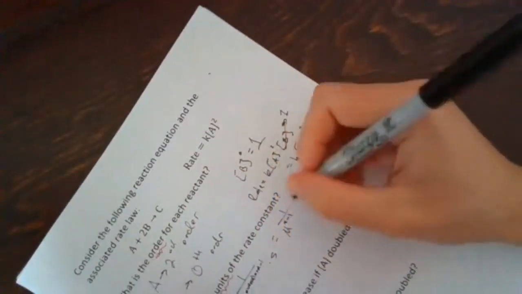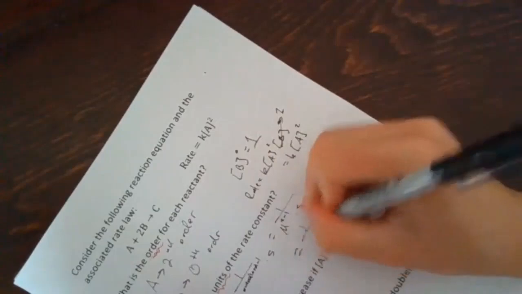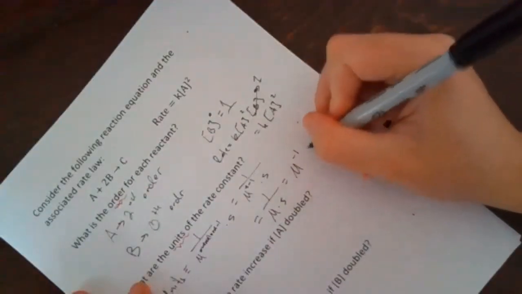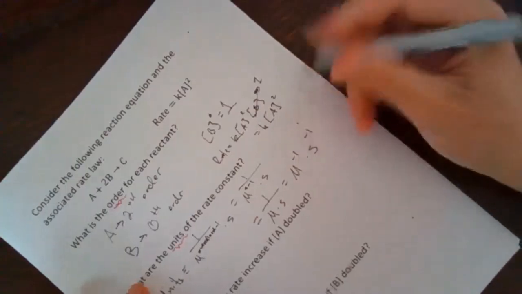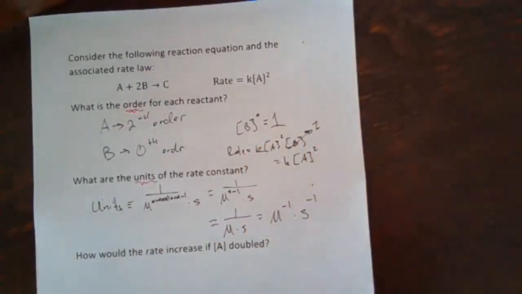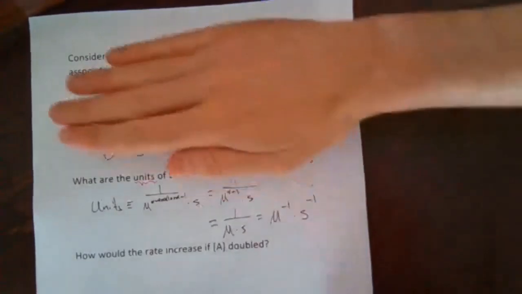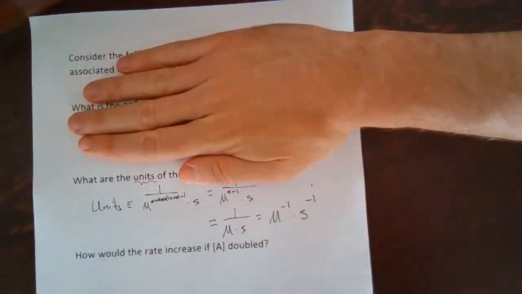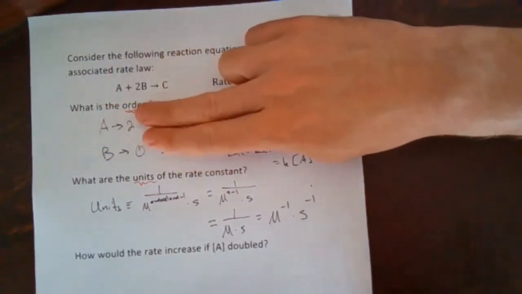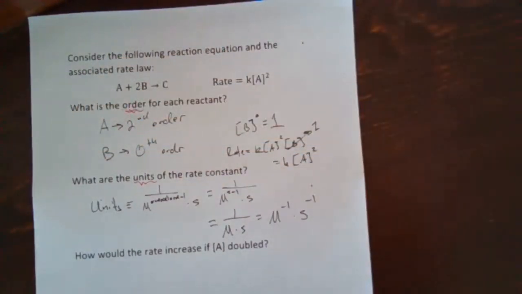I put in the 2 minus 1, and I get 1 over M times s. We can also write that as M to the -1 power times s to the -1 power. Either of those would be accurate representations. If we were only given that unit, we would know right away that overall this reaction is second order. You'll note we can't parse out what the orders of the independent reactants are, but we do know that overall, it is a second order reaction.